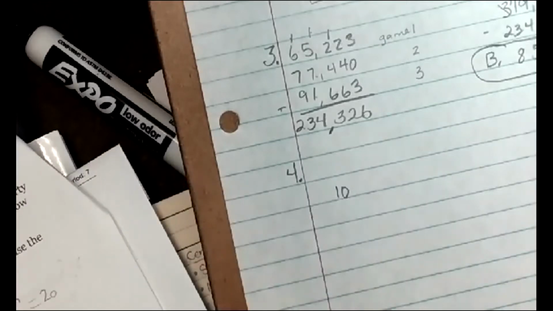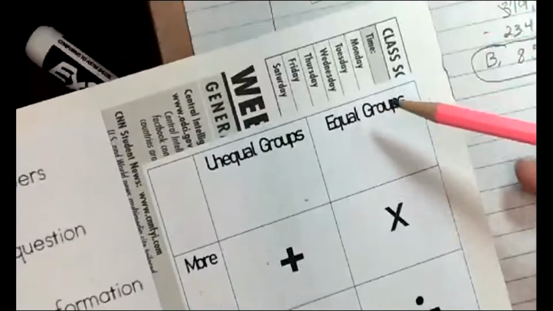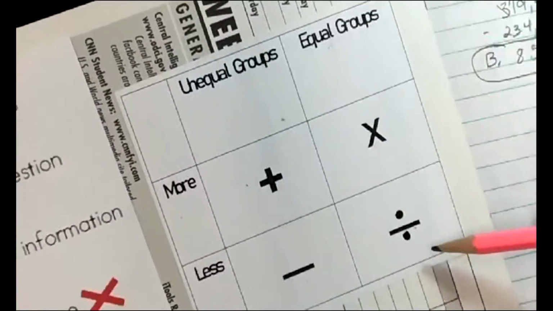We could divide or. Well, it says each. So are they equal groups? Yes. They shared them equally. We don't want any fights over cookies at a birthday party. That'd be sad. So they shared them equally. And are they going to each get more than 40 cookies or less? Less. So it's equal groups and it's less.